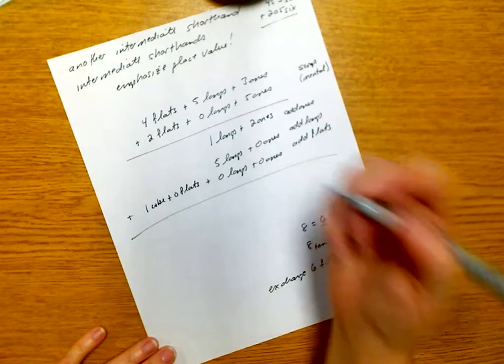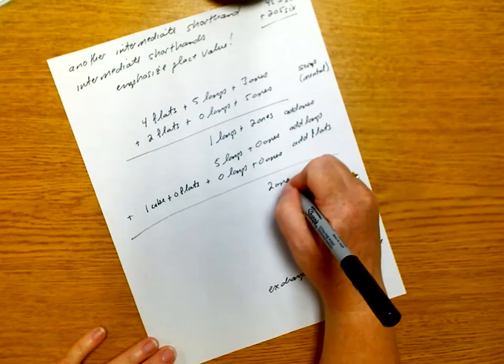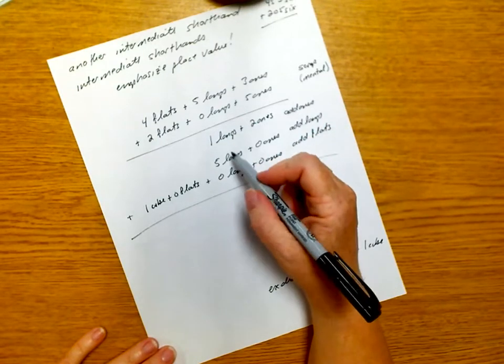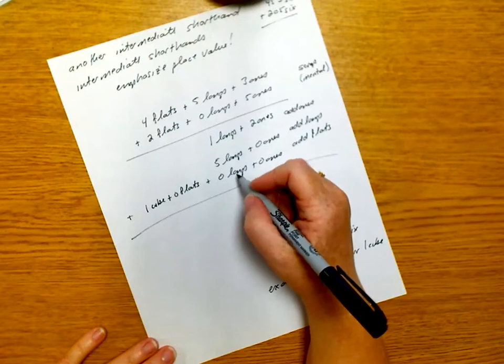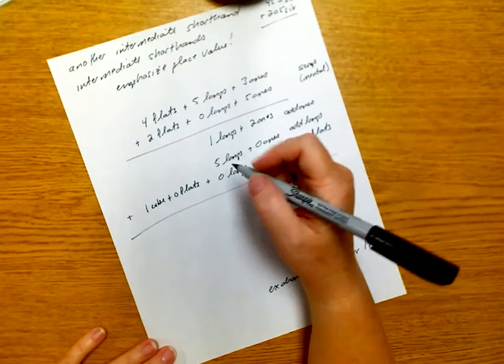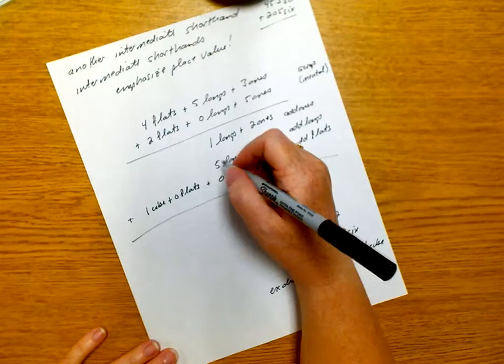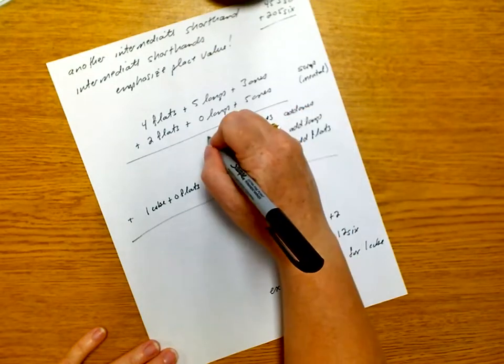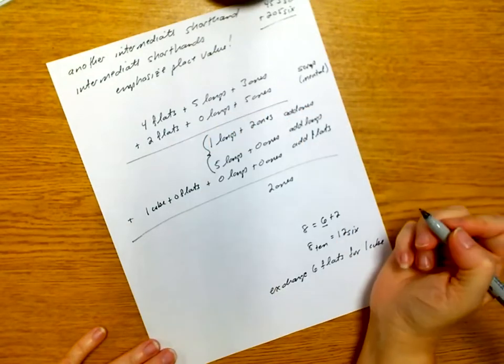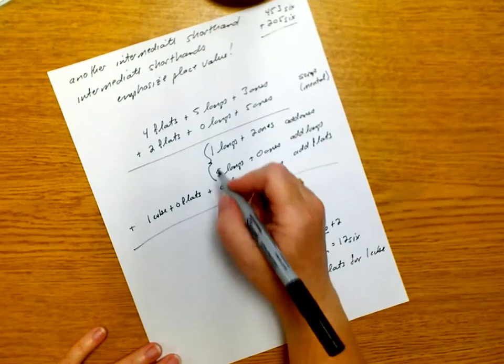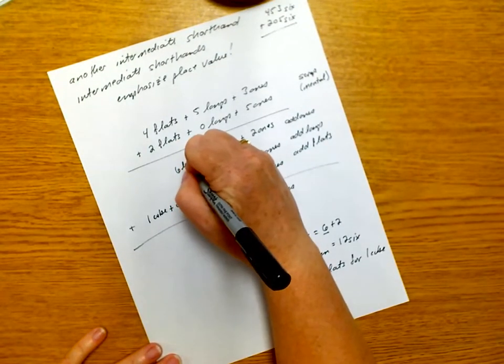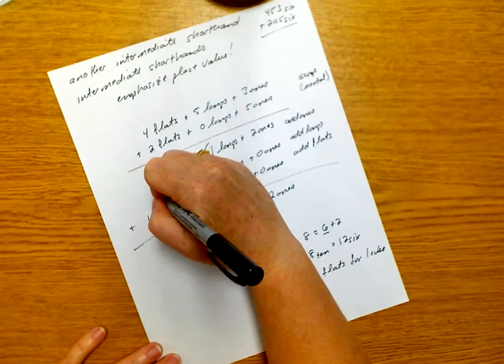2 ones plus 0 ones plus 0 ones is, of course, 2 ones. 1 long plus 5 longs plus 0 longs is 6 longs. I'm going to think carefully about this. I'll make a note to myself that this 1 plus 5 gives me 6 longs.